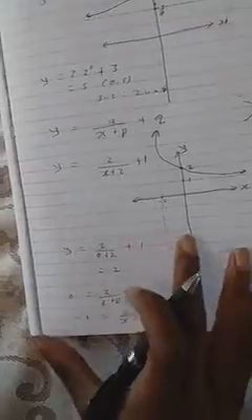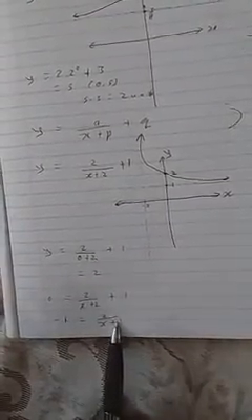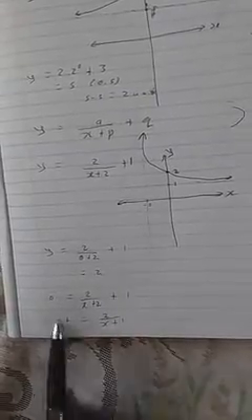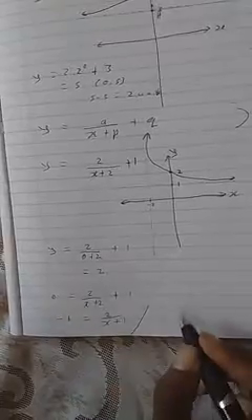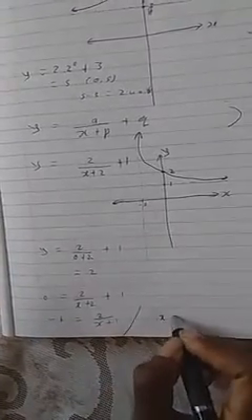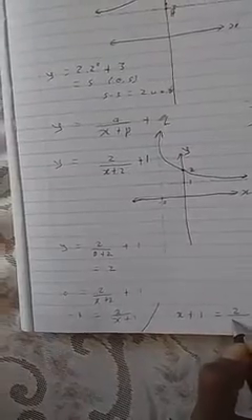Those who have done physics would agree that we can simply take this minus 1 to the denominator and take this part to here, interchange this. So in that case we would have x plus 1 equals 2 divided by minus 1. You can do either way, or you can just cross multiply.